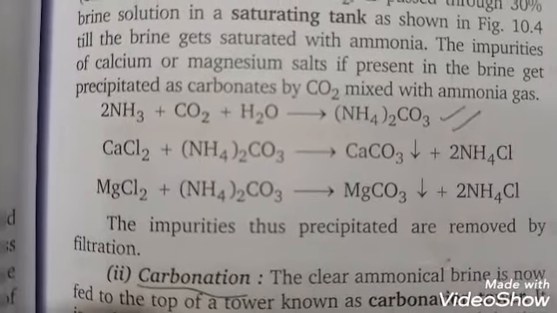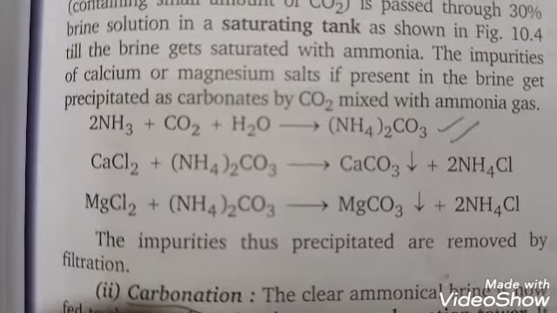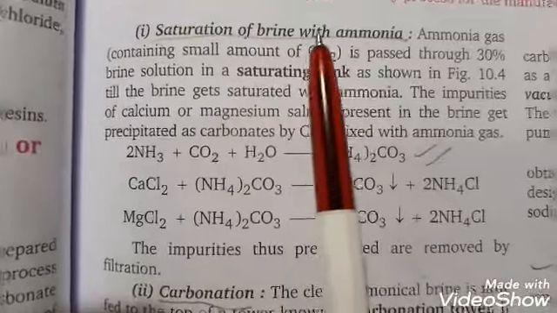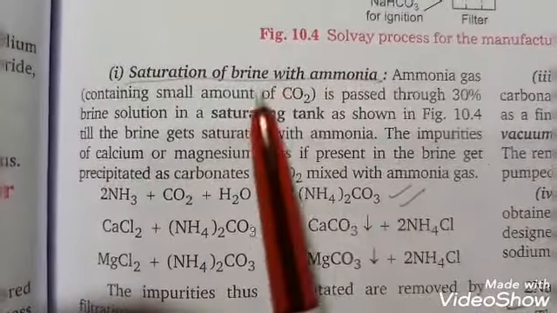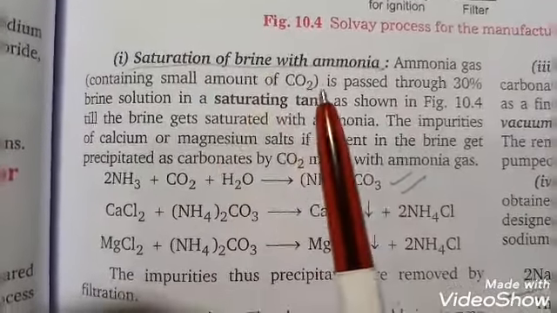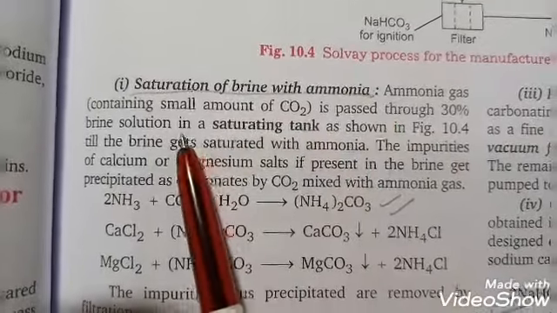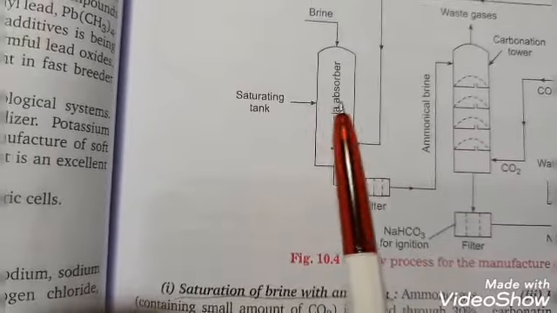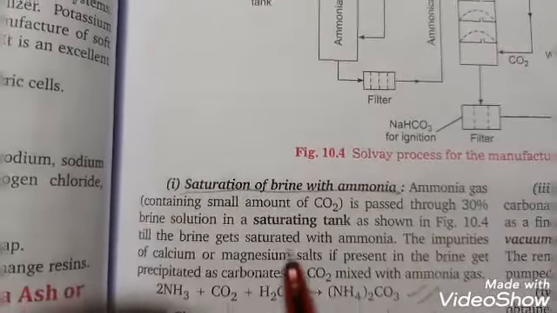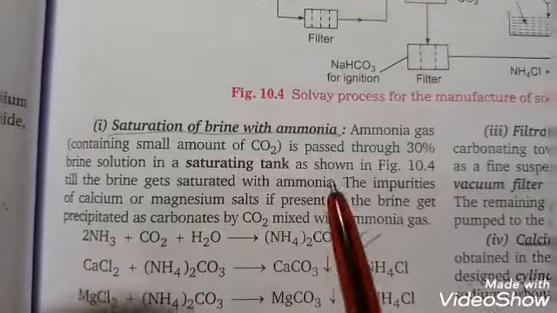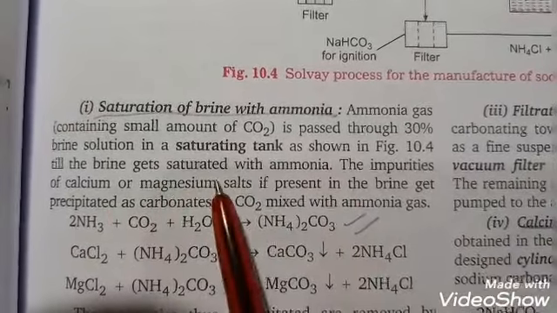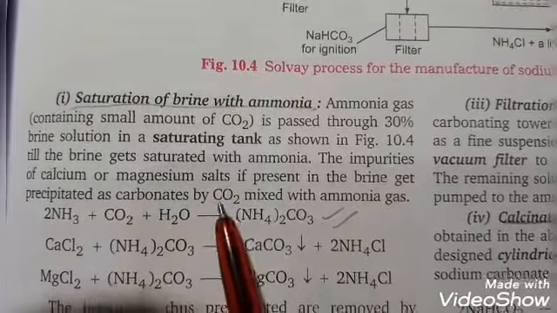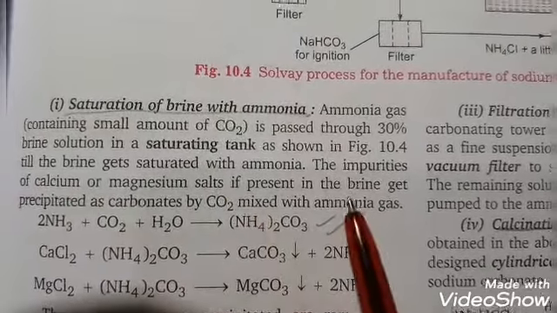Now the following are the steps for the manufacture of sodium carbonate by Solvay process. The first is saturation of brine with ammonia. Ammonia gas containing a small amount of carbon dioxide is passed through 30% brine solution in the saturating tank, till the brine gets saturated with ammonia. The impurities of calcium or magnesium salts, if present in the brine, get precipitated as carbonates by carbon dioxide mixed with ammonia gas.